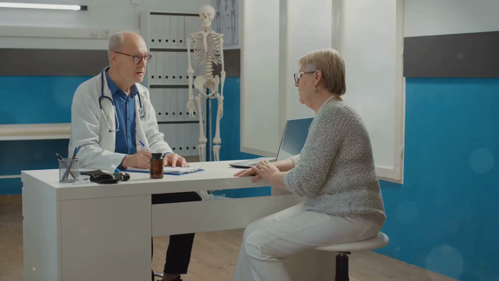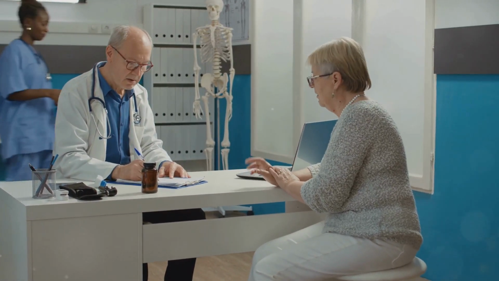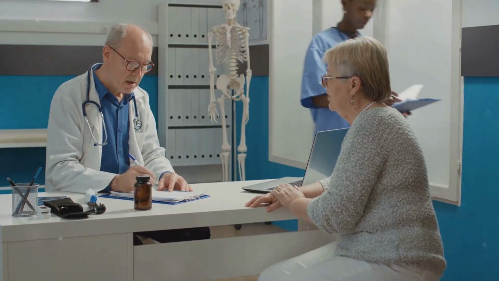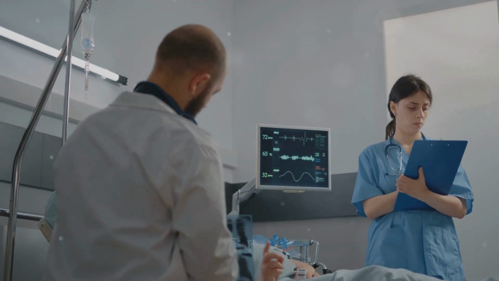A. Hemorrhoids. B. Anal fissure. C. Diverticulosis. D. Peptic ulcer disease. E. Inflammatory bowel disease. The correct answer is peptic ulcer disease.